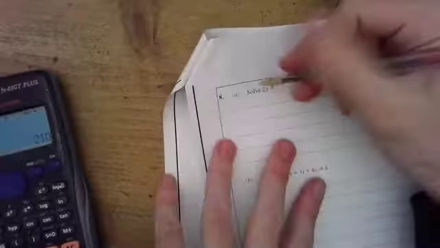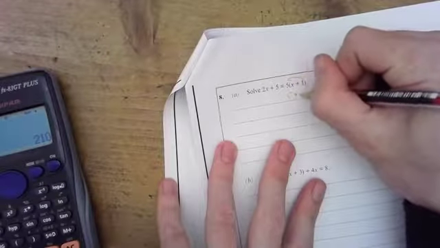Over the page, solve this equation. So expand that out, we're going to get 5x plus 5.